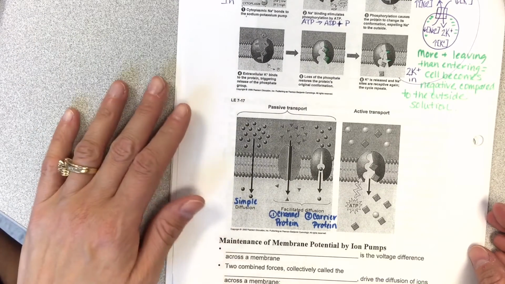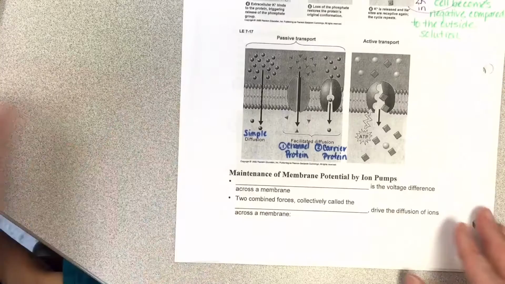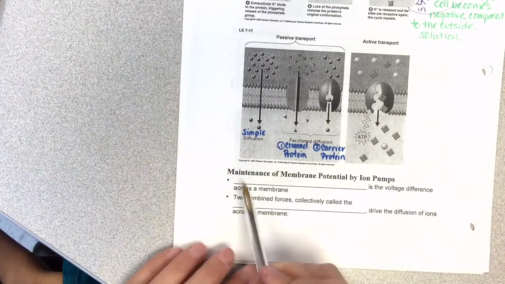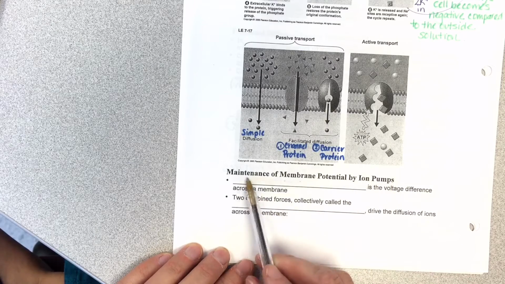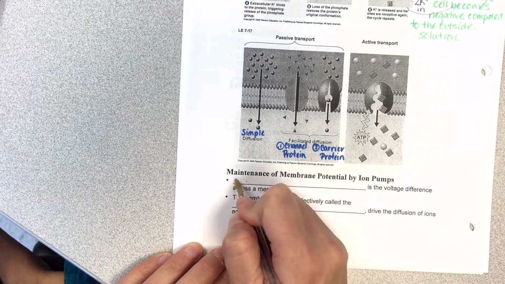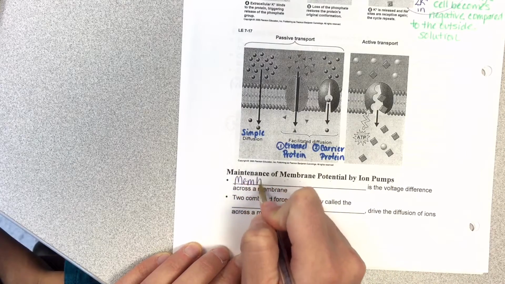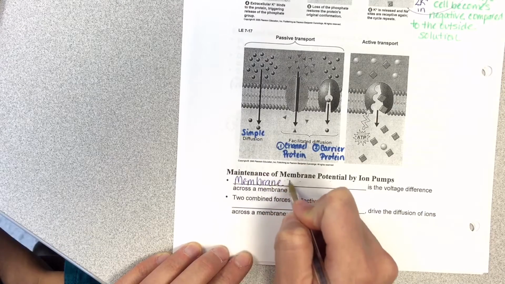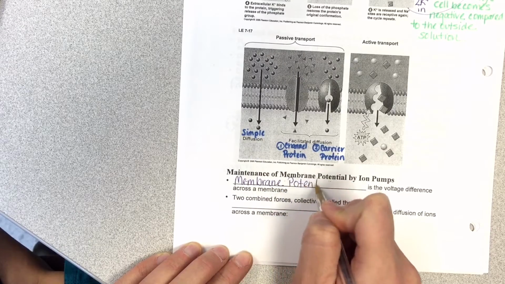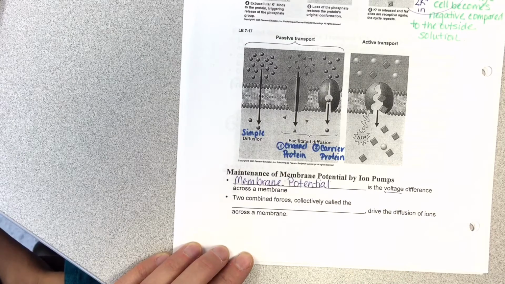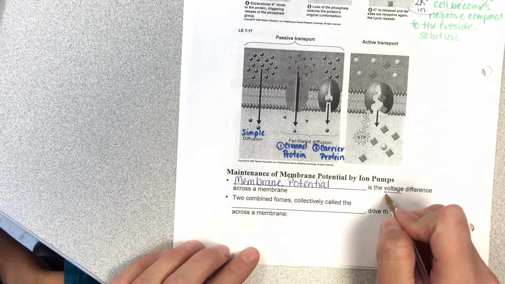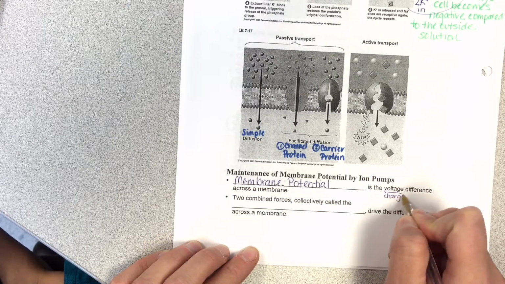So if we look at the next thing here, it says maintenance of membrane potential by ion pumps. So let's talk about what membrane potential is. So membrane potential is the voltage difference across the membrane. So what does that mean? Voltages, we'll talk about that being the charge difference.